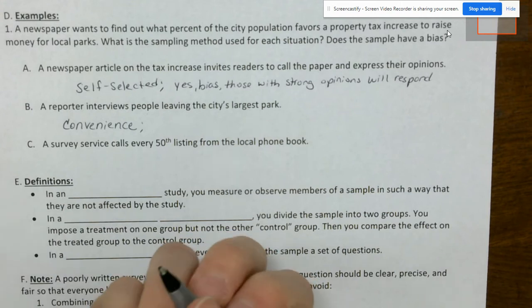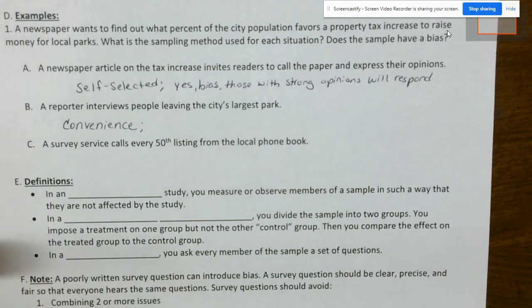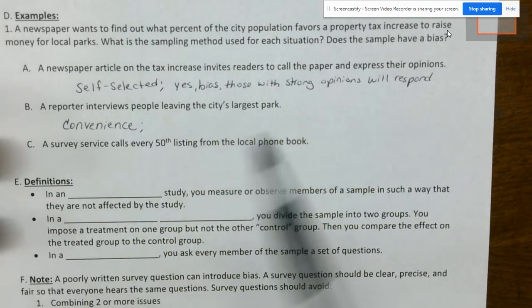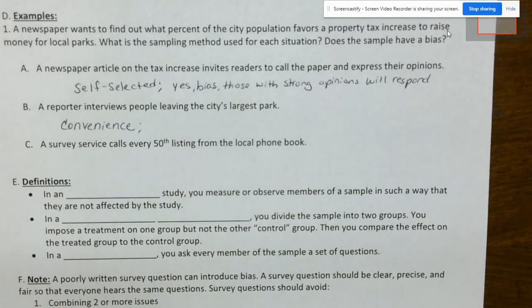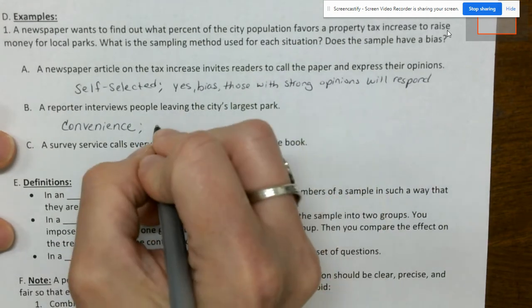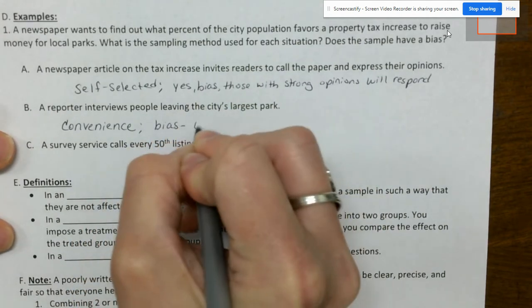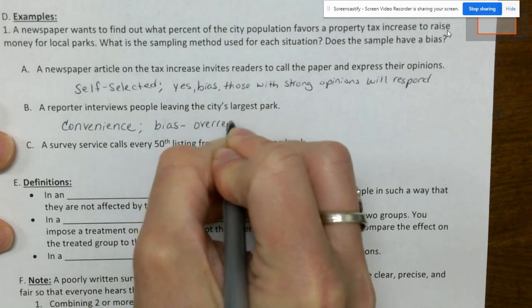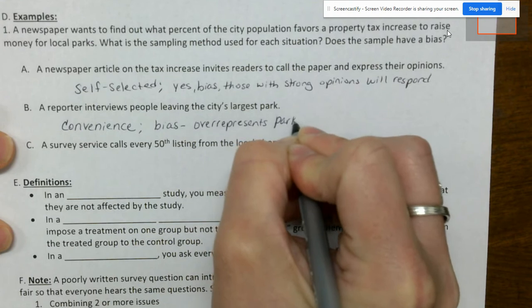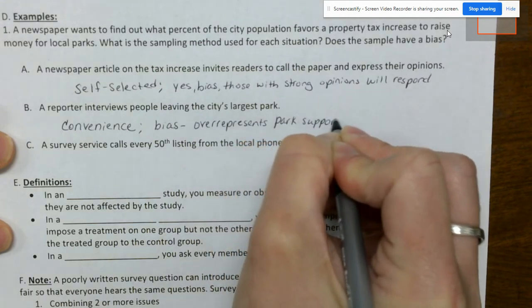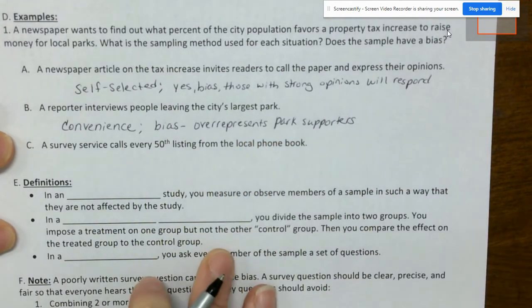Now, in that instance, remember, we're looking at a property tax increase to raise money for local parks. So if they're coming from a park, then that means they enjoy the park and they're a park supporter. So this one has a bias because it overrepresents park supporters, because they're standing at the park as they come out.